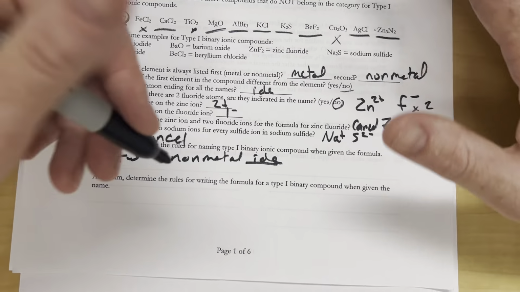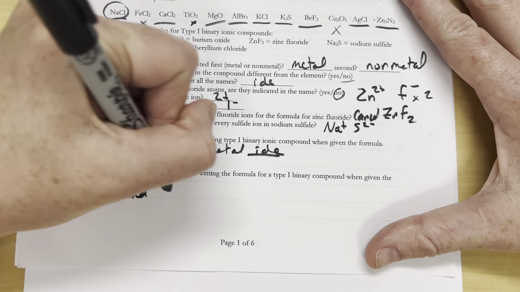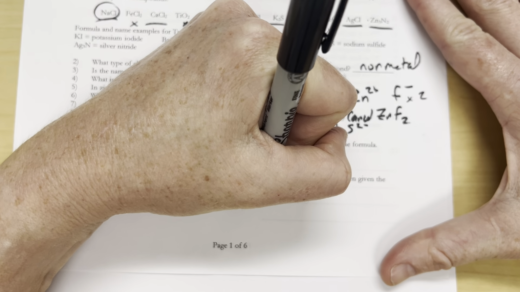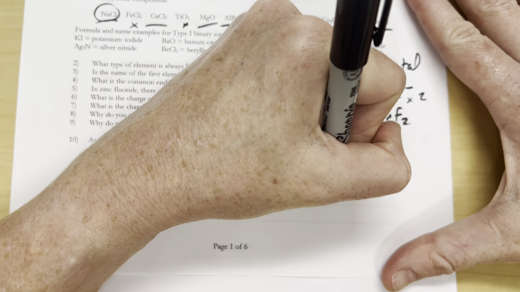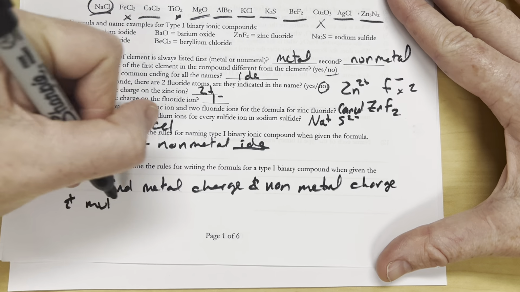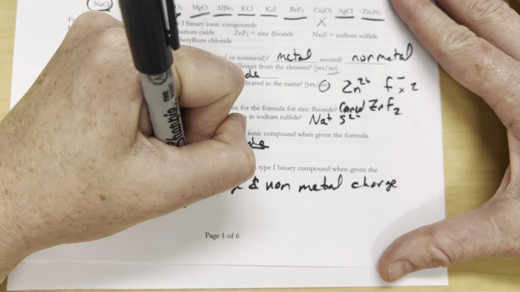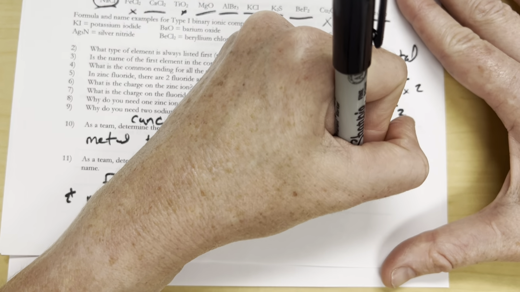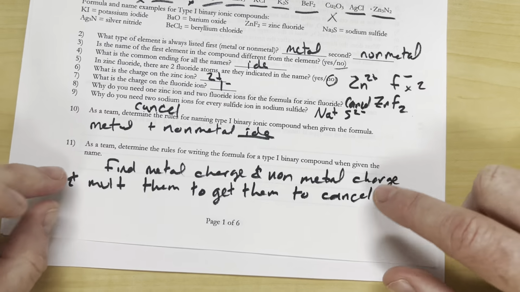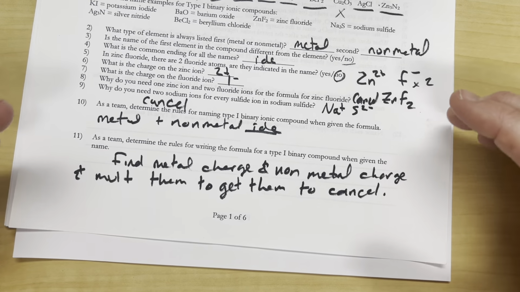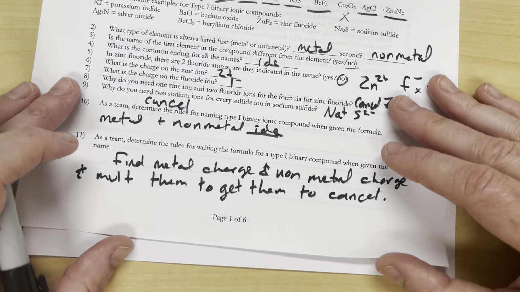So if you're given the name, you find the metal charge, you find the non-metal charge, and multiply them to get them to cancel. Now, if I gave you these directions, there's no way you'd understand them, right? But there's not a lot given, and essentially I'm just looking to see if you understand a general idea of how to find these formulas.